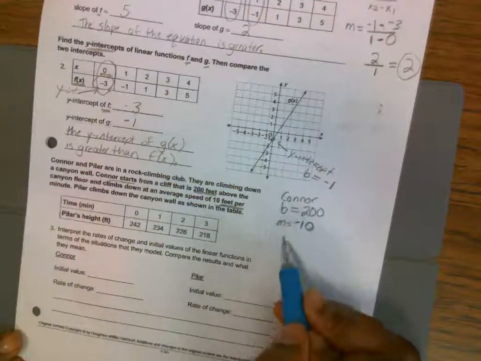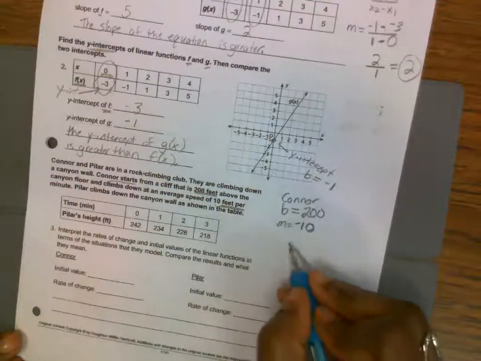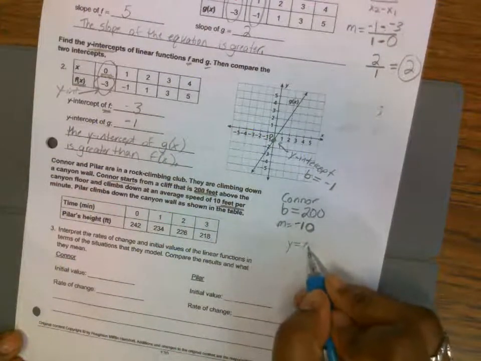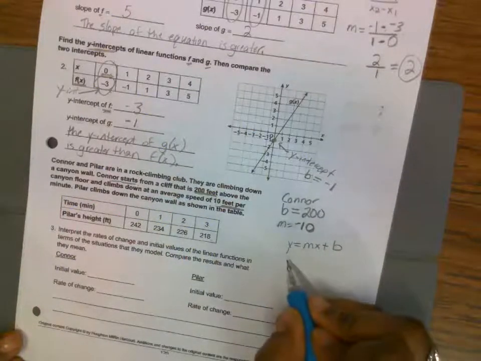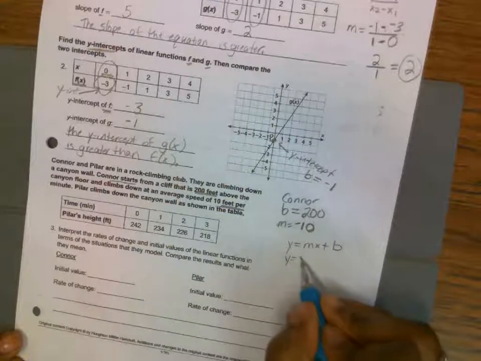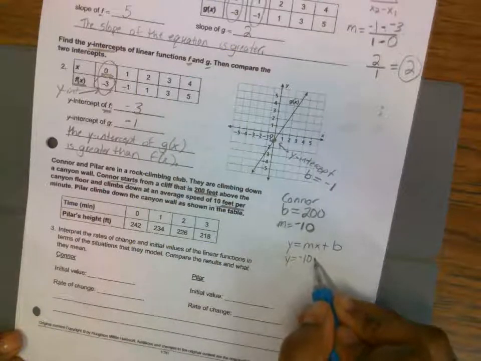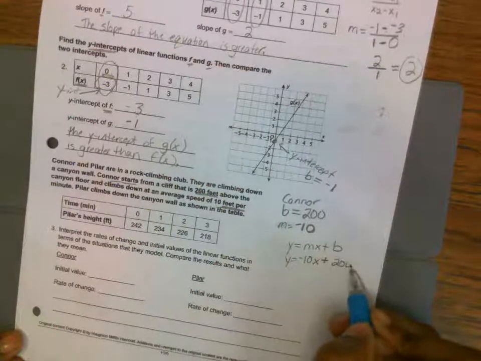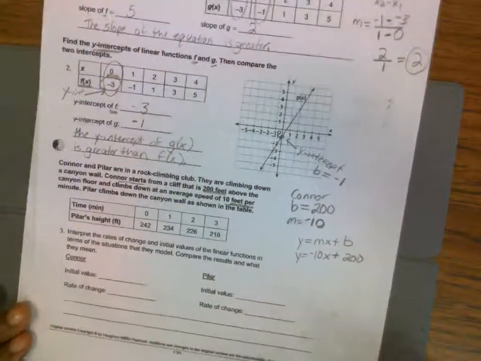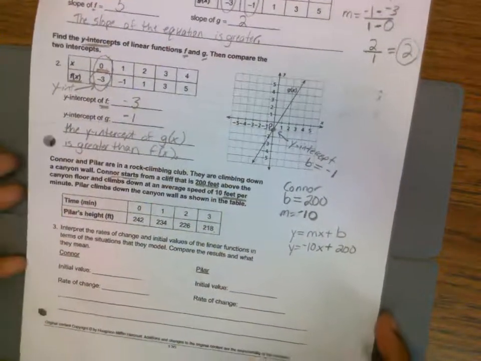The equation for Connor, remember we write our linear equations in y equals mx plus b, that slope-intercept form. That's going to be m is negative 10x. You see how I did that? And b is going to be a positive 200. That's his starting amount. Okay?